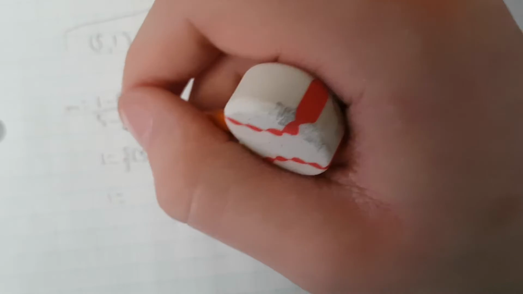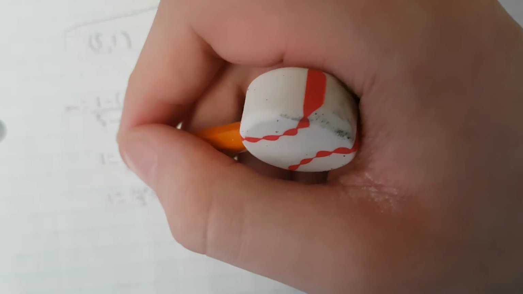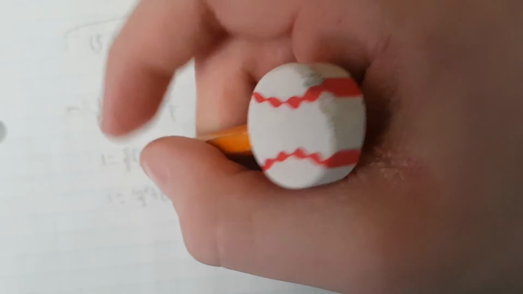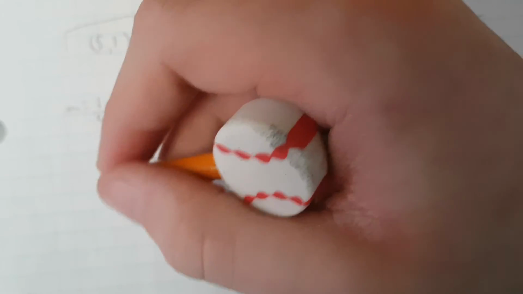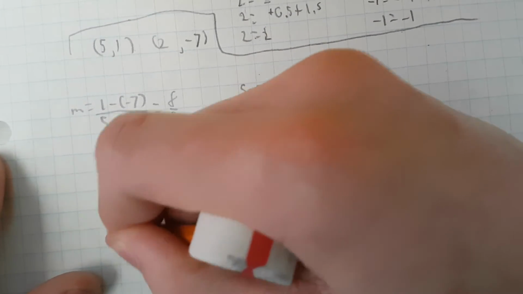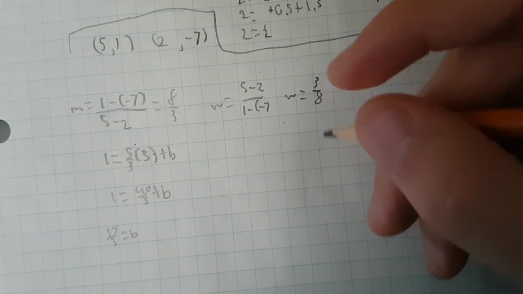So 40/3 plus b. Move that to the other side. Subtract 40/3. So we're subtracting, so 37/3 equals b. Okay, so we have b. Can you see that? 37/3.